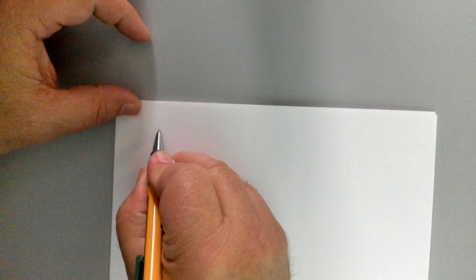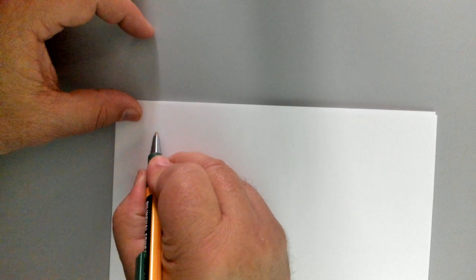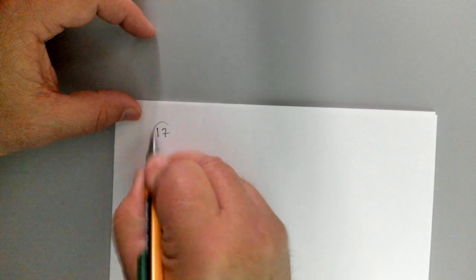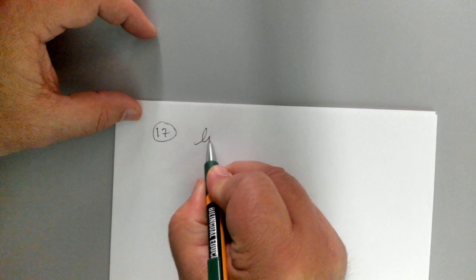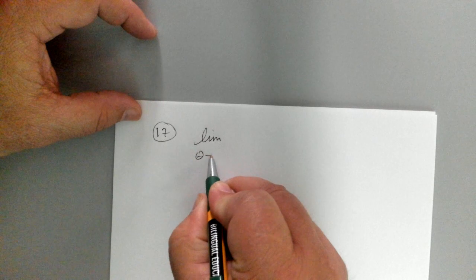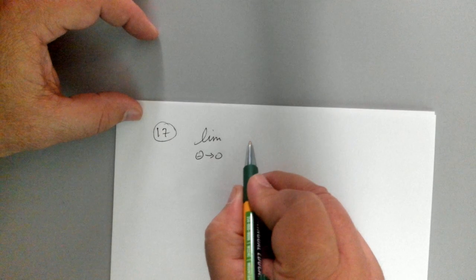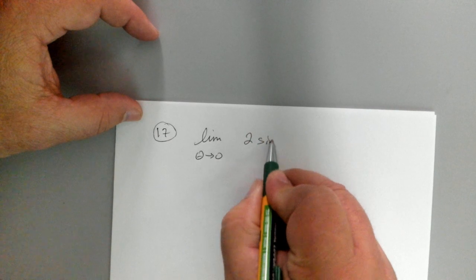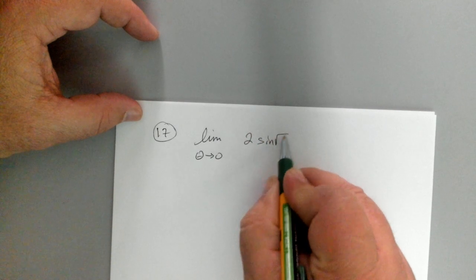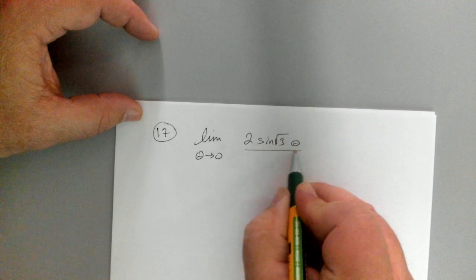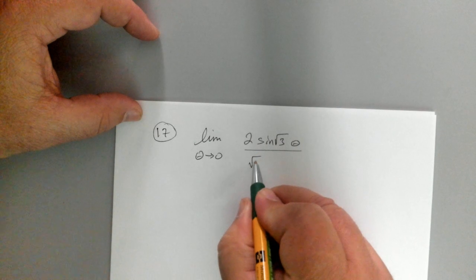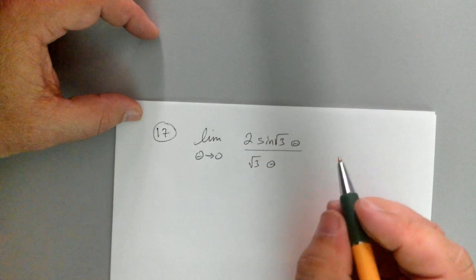Trigonometric functions. Yay! Number 17. The limit as theta approaches 0 of 2 sine radical 3 theta over radical 3 theta.